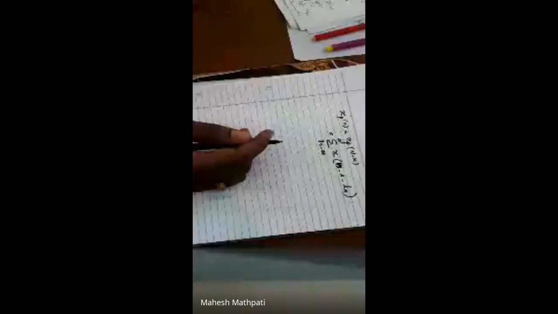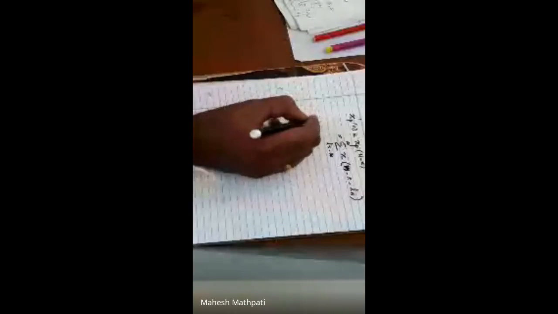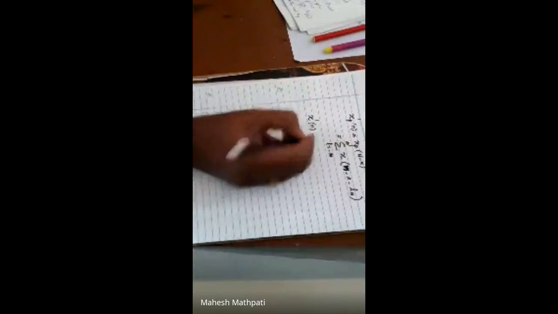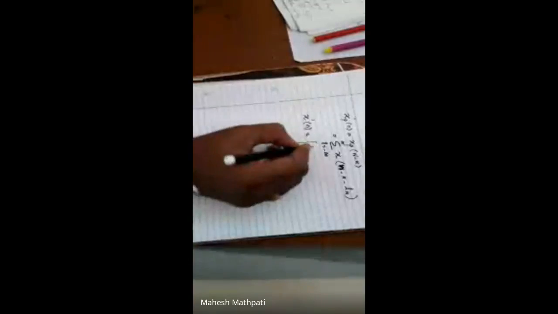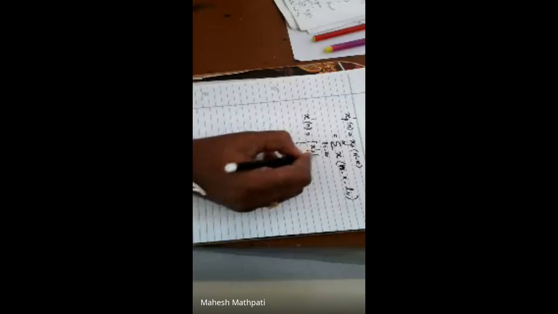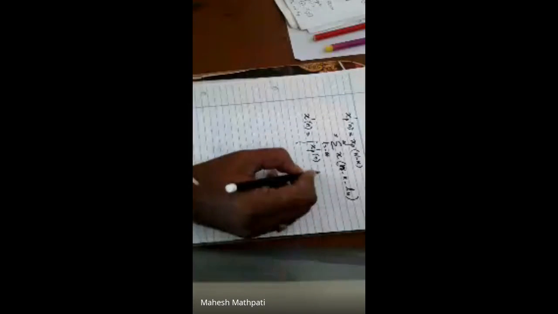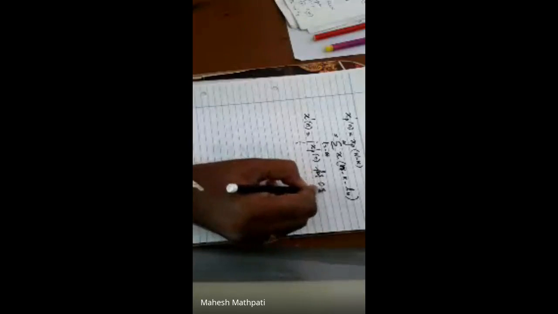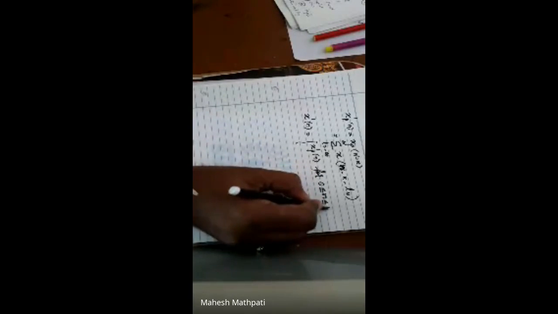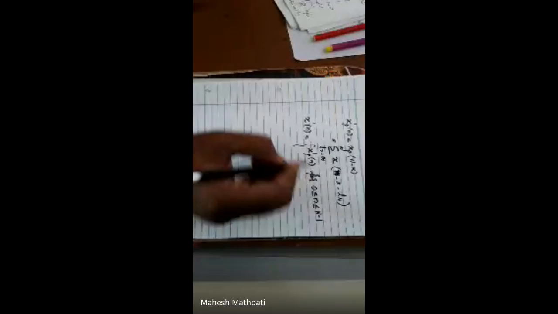Now, just write one line. The corresponding sequence x dash of n can be written as x dash of n equals x dash p of n for 0 less than or equal to n less than or equal to N minus 1, and is 0 otherwise.